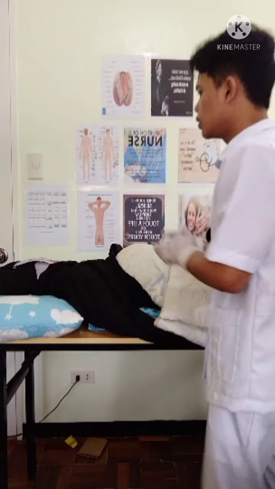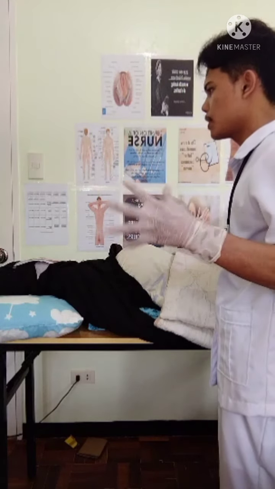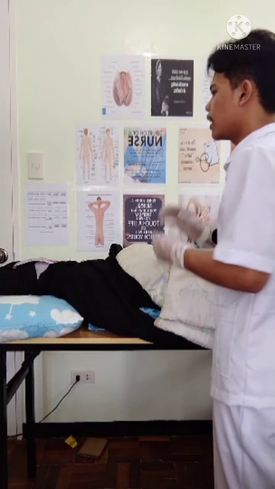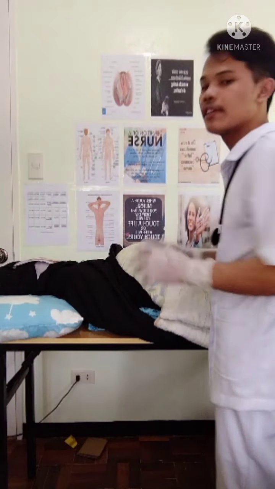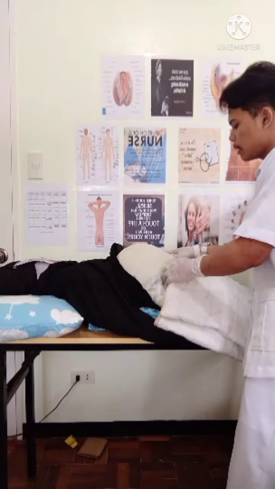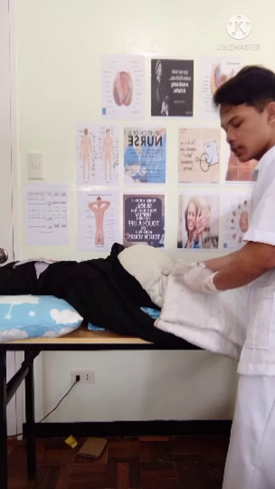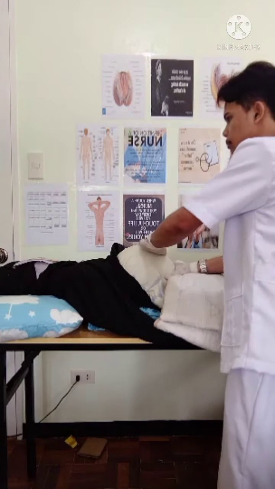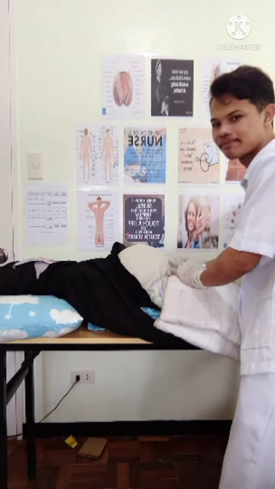The third maneuver is the pollex grip. In doing the pollex grip, we need to place our hand over the symphysis pubis, then grab the lower uterine segment, and of course we need to go between the thumb and the fingers to feel the presenting part. So here, ma'am, sa symphysis pubis po natin. So the pollex grip, as the third maneuver, is where the presenting part of the fetus is determined, whether it is engaged or floating.